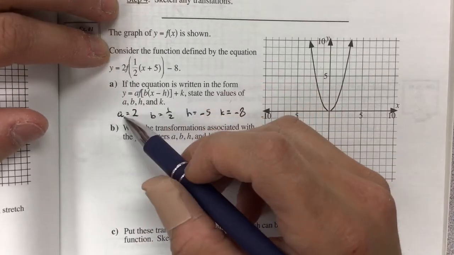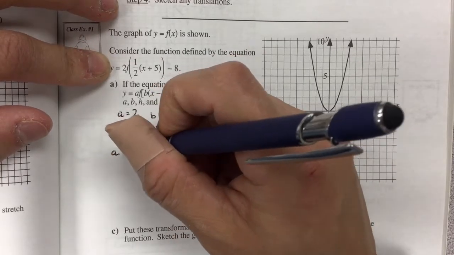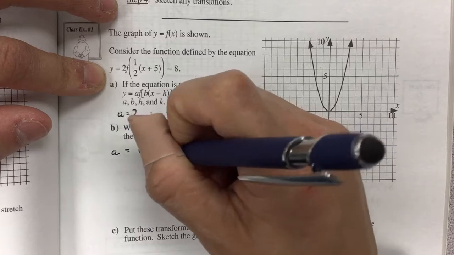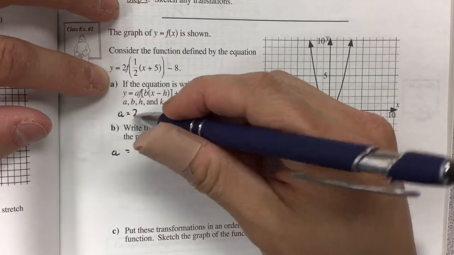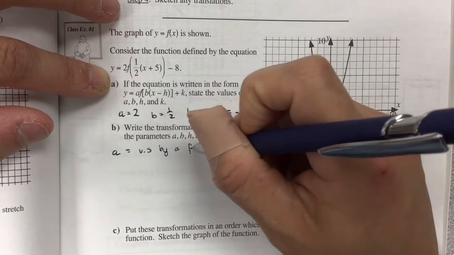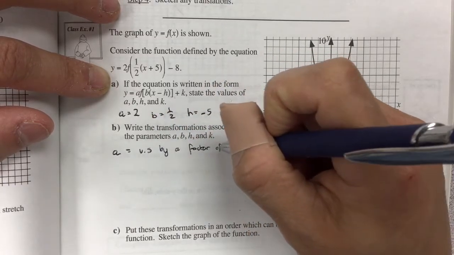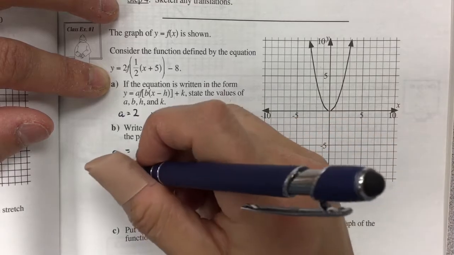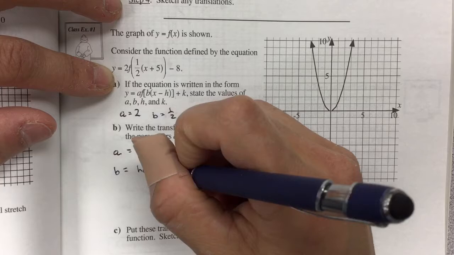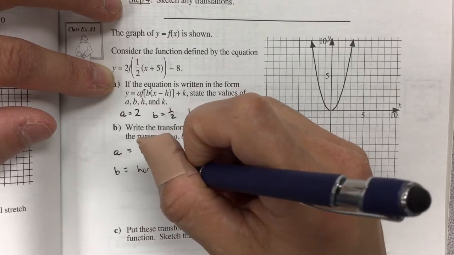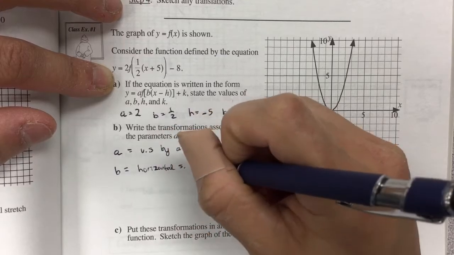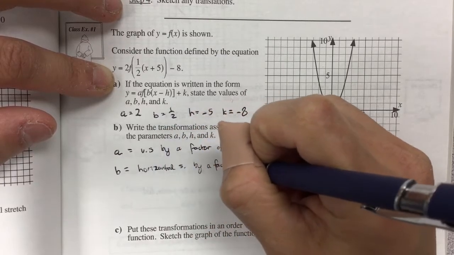Now we want to write the transformations associated with these parameters a, b, h, and k. So first of all, value a is going to result in a vertical stretch along the x-axis, so a vertical stretch by a factor of 2. Then we have value b here. This is going to be a horizontal stretch by a factor of 2.